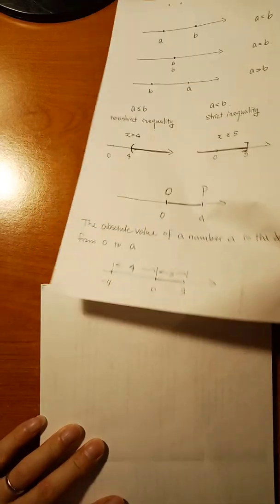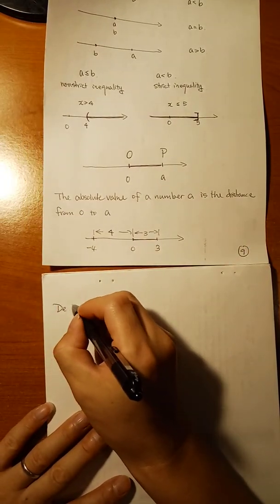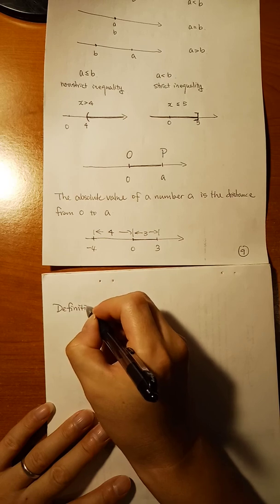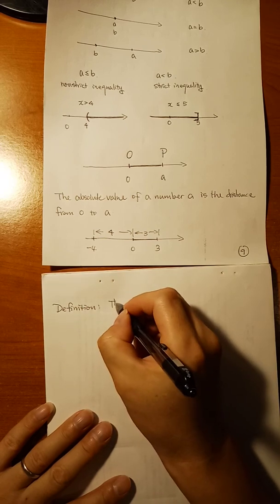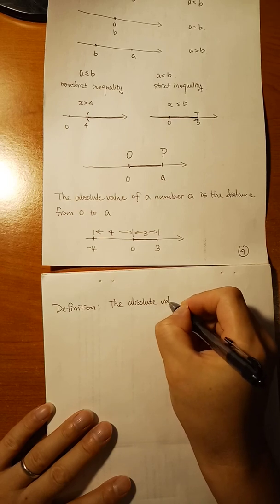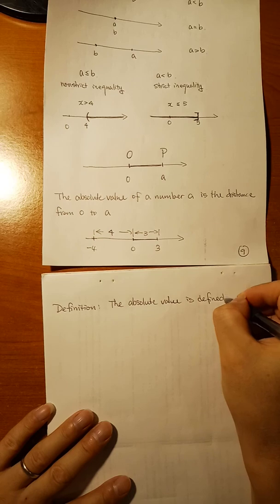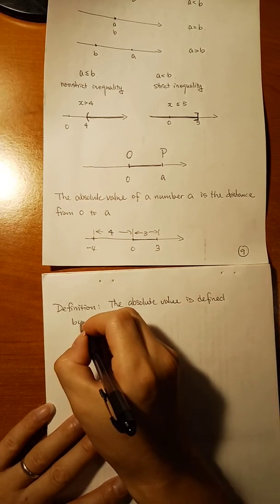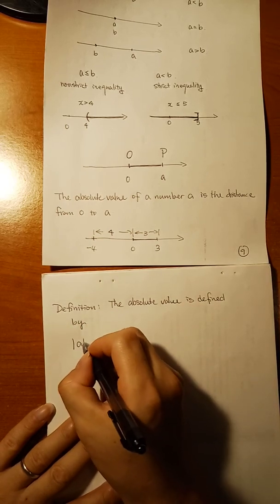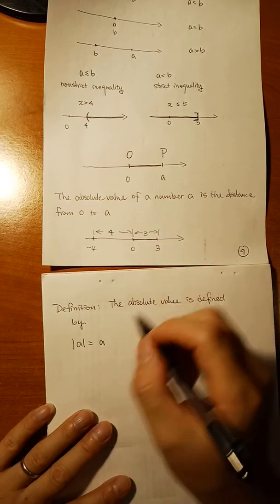Okay, so this observation gave us the definition. The absolute value is defined by: absolute value of A is equal to A if it's on the right side.